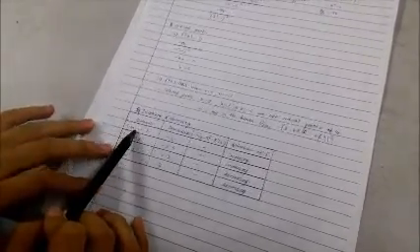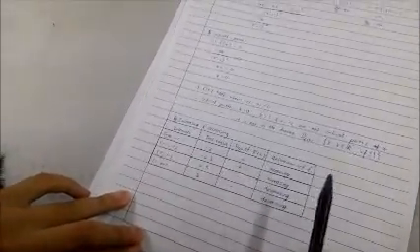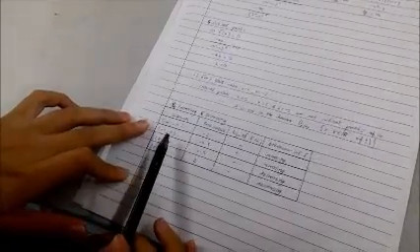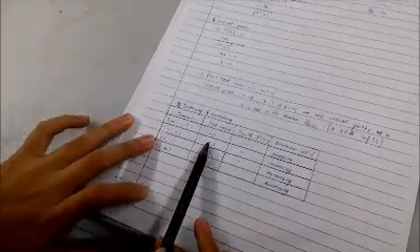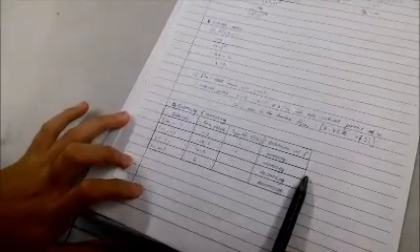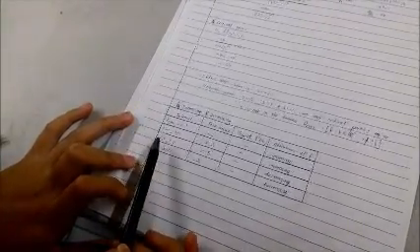So we put the test values in. From negative infinity to negative 1, we put in a test value and find that the function is increasing. The next interval is negative 1 to 0. We put in negative 0.5 and the function is increasing. From 0 to 1 the function is decreasing, and finally from 1 to infinity the function is decreasing.